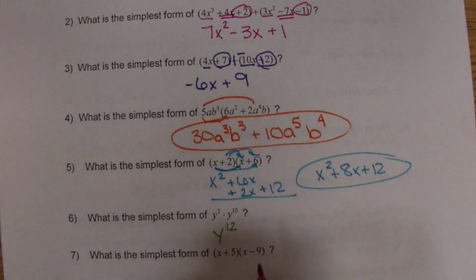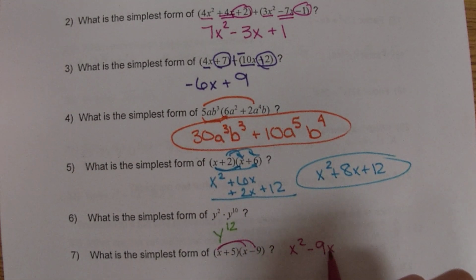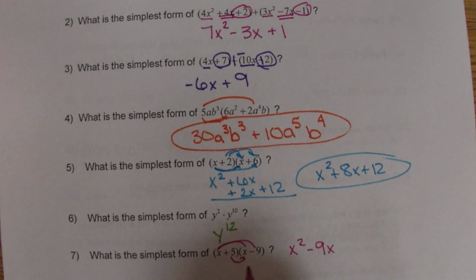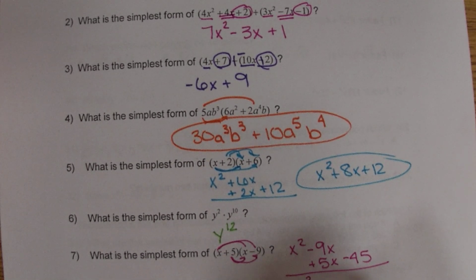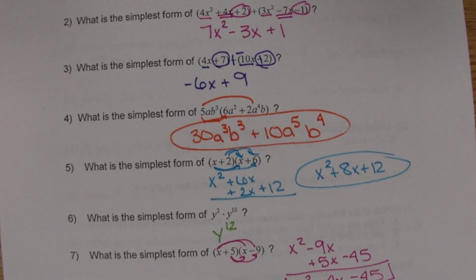7, we are also going to distribute. X times x is x squared. X times negative 9 is a negative 9x. 5 times x is a 5x. And then a negative 45. When we combine like terms, we'll get an x squared minus 4x minus 45.